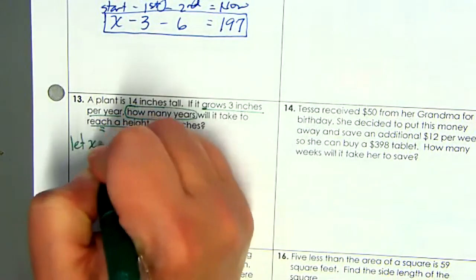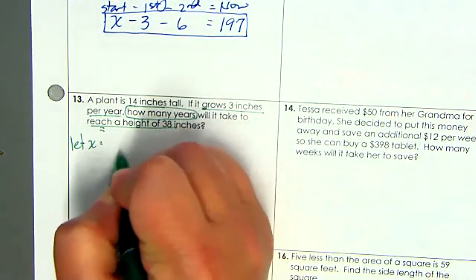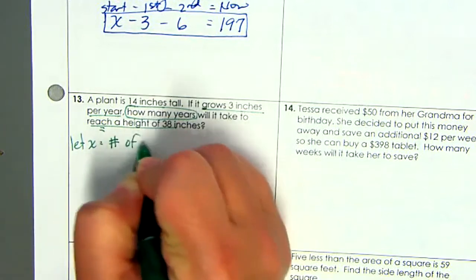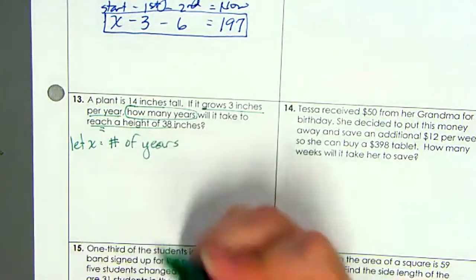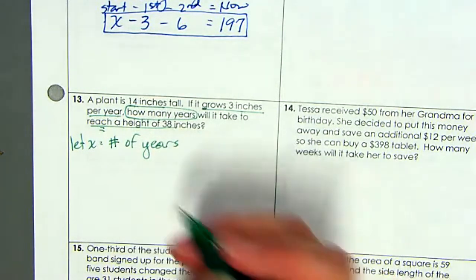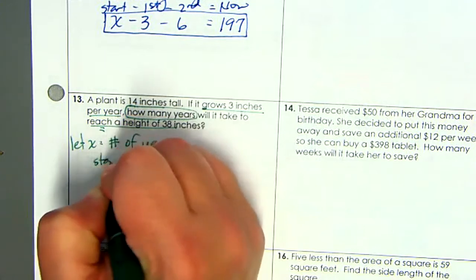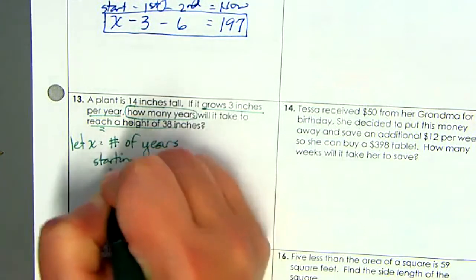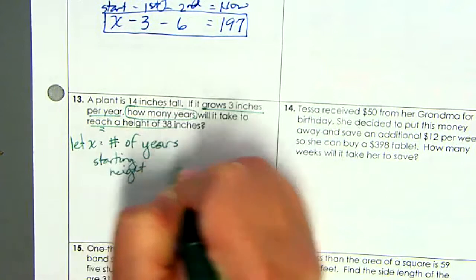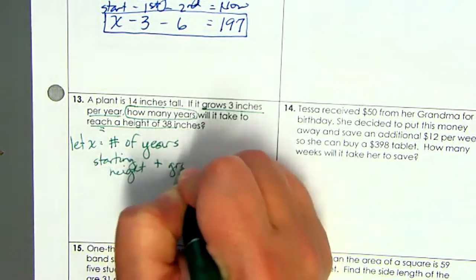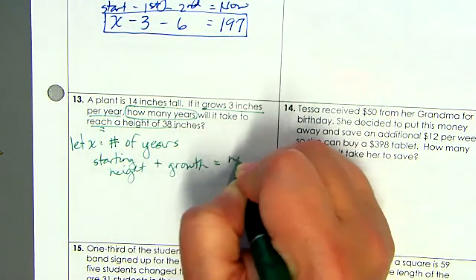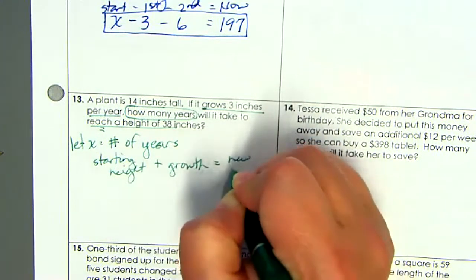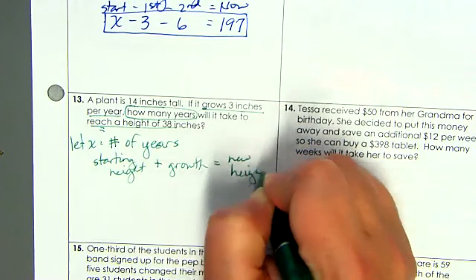I let x equal the number of years. Then my game plan is going to be the starting height plus the growth equals the new height.